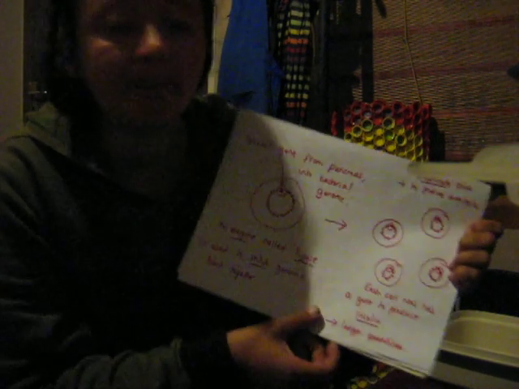So I hope that made it a bit more simple. That's what gene splicing is about. So it's cutting up a genome and inserting another gene which will produce something useful, especially medicines that we could use.